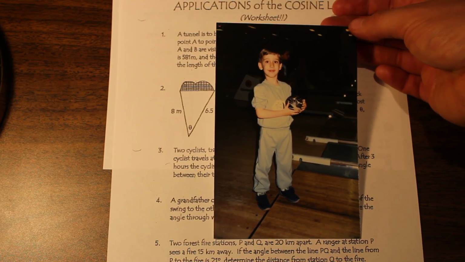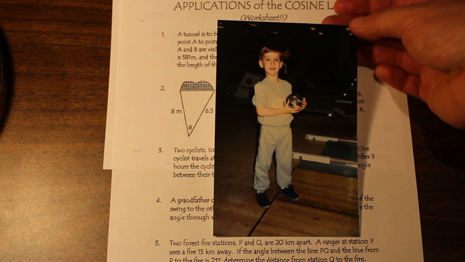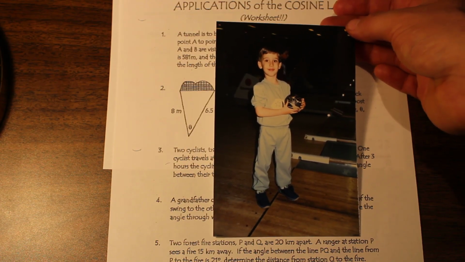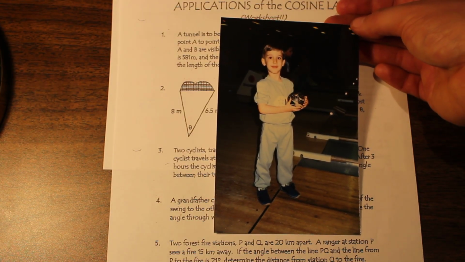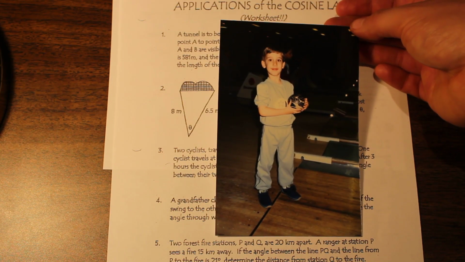All right, that's it. I hope you're all doing well and that you're enjoying trigonometry. Again, this is all review, and what I'll say is that we've got just a little bit more of this, and then we'll get to the trig functions soon.